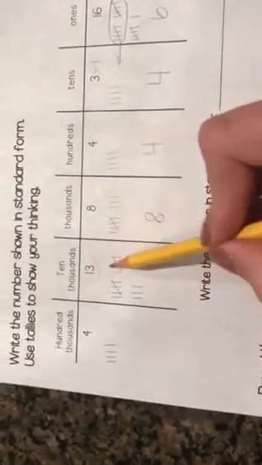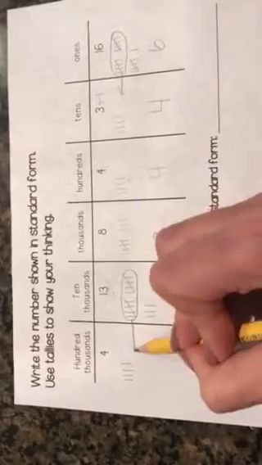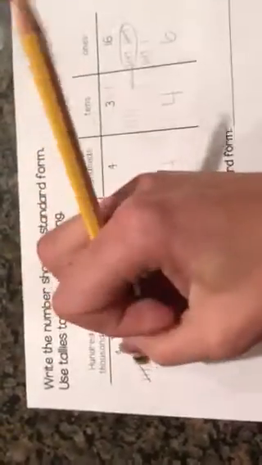Oops, same thing here at the 10,000s. I can't have 2 digits. So I'm going to take a bundle of 10, and since I've organized my tallies, it's pretty easy, and move them over here. So now I'm left with 3 10,000s, and I added 1 over here, so 4 plus 1 is 5. So in standard form, I have 538,446.